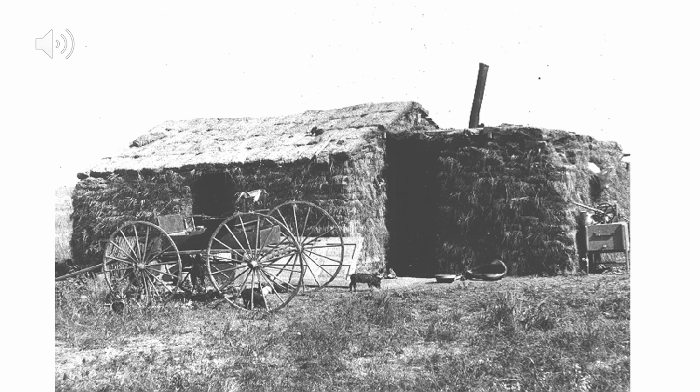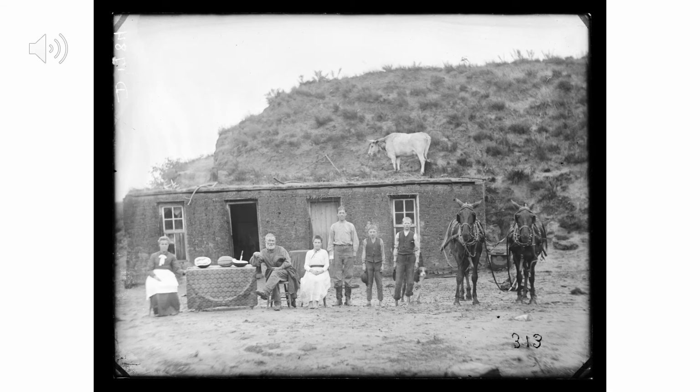Here's a picture of a sod house. You can see the walls of the house and the roof of the house are made from sod, or grass and soil. You can see a chimney poking up. You can see a stove on the side of the house. I see a wagon, and I also see a little animal. I don't know if that's a pig or a dog. What do you think?